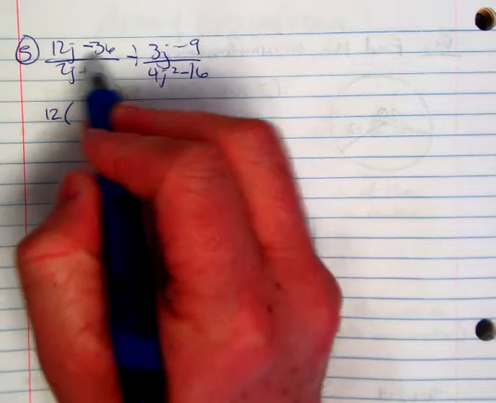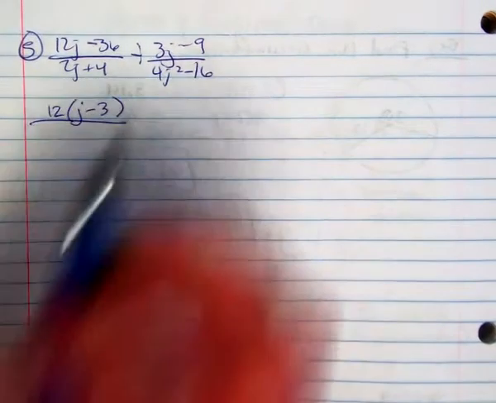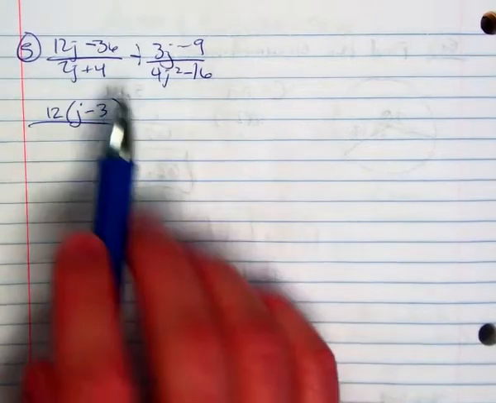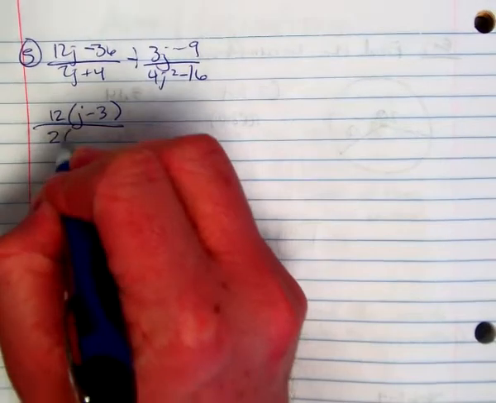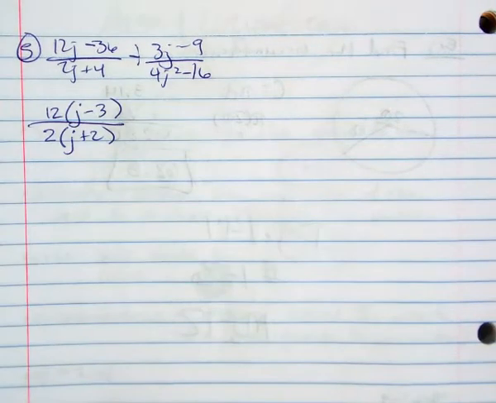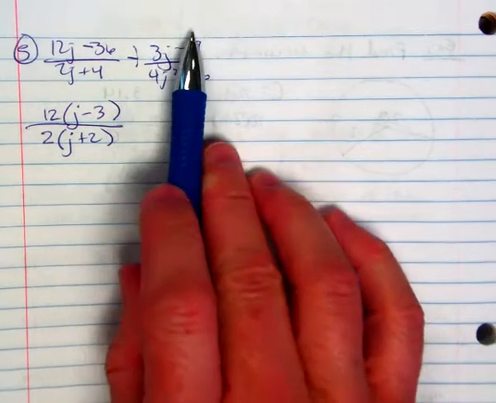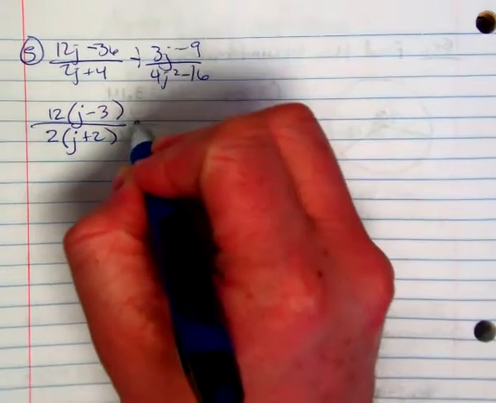Filling in the parentheses, if I took out a 12, this is 1j minus 3. On the bottom, 2j plus 4, those are both multiples of 2, which gives me 1j plus 2. I'm going to do two things at once here. I'm going to flip this second fraction, because it's division. Remember, you flip it and turn it into multiplication.